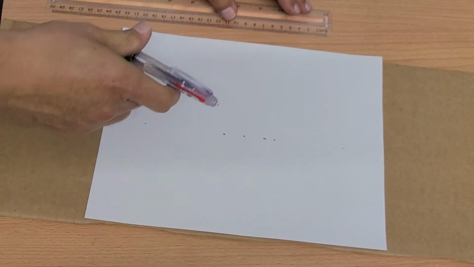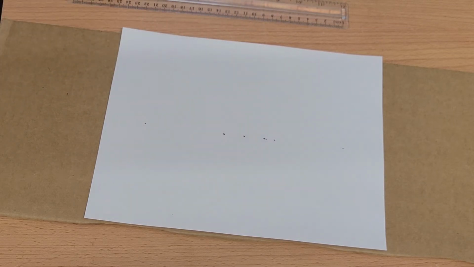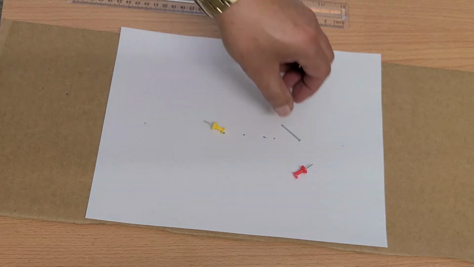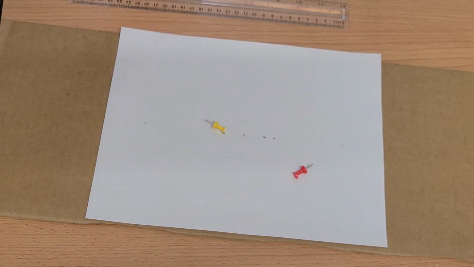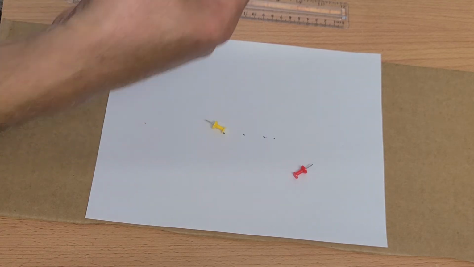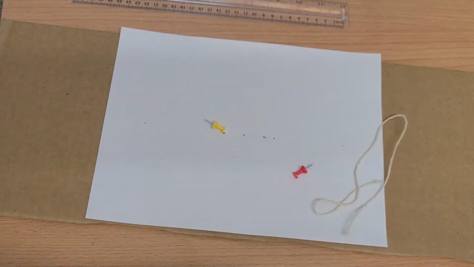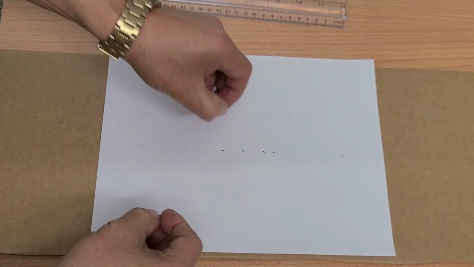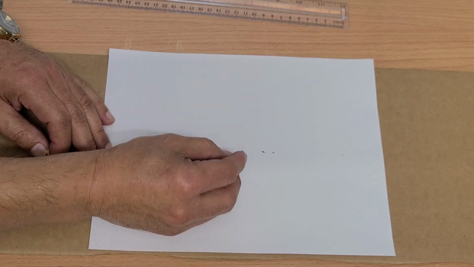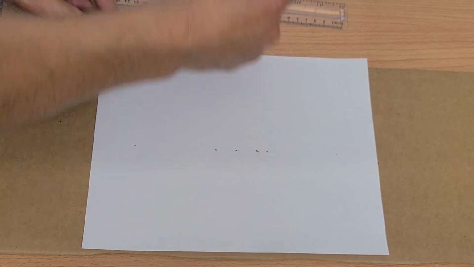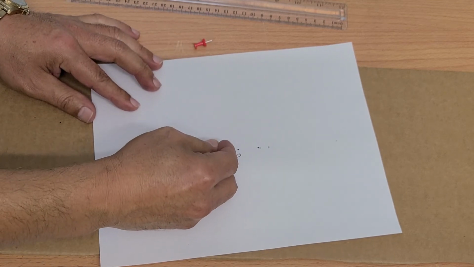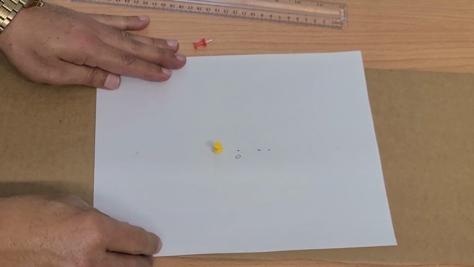Okay, that's fine. Now let's use these 2 pins, or we can use nails, it's up to you. Also, we need a thread, like this one. Now let's find the distance again. This is the center, this is 0, for reference. So let's go from here. This is one focal point.